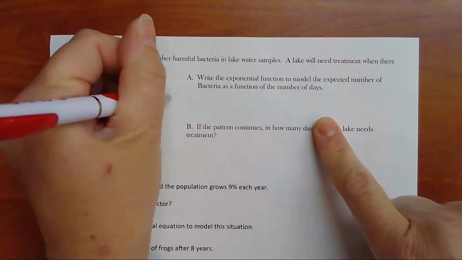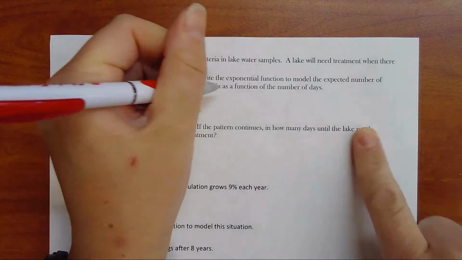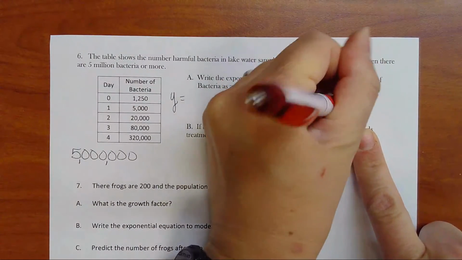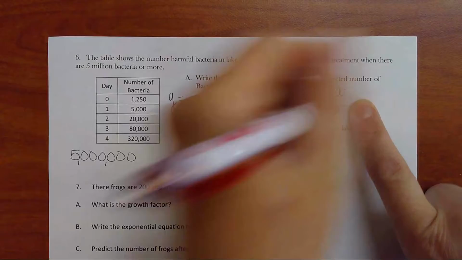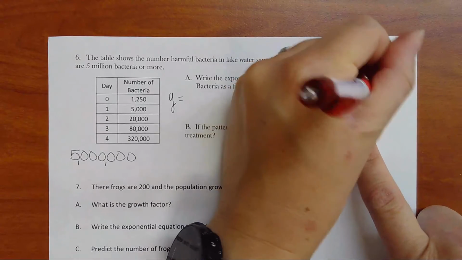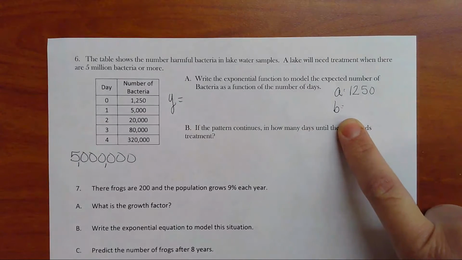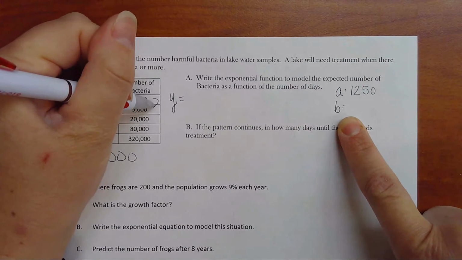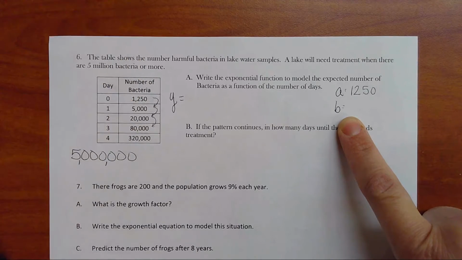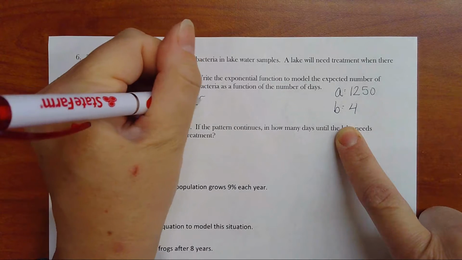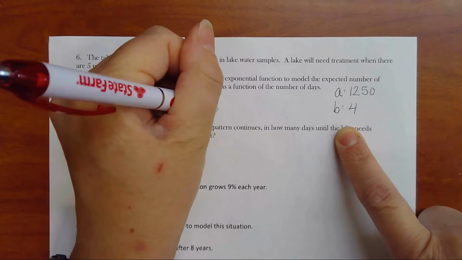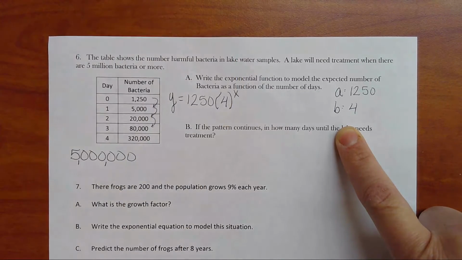So our exponential function is y equals, and we need to figure out what is A, what is B. A is the initial value. So we are starting with 1,250. B is the pattern using multiplication. So to go from 1 to the next, we are multiplying by 4. So our exponential function is 1,250 parentheses 4 to the x.